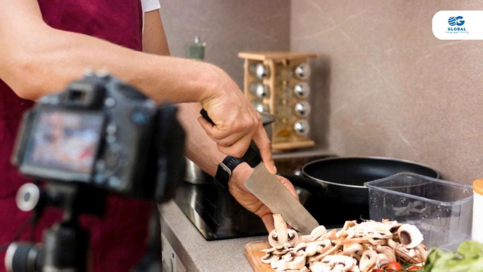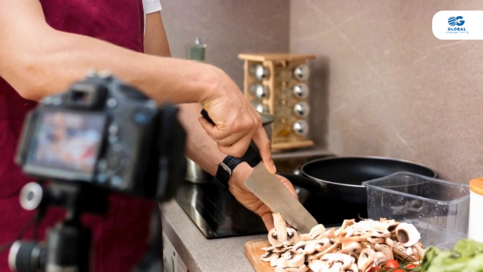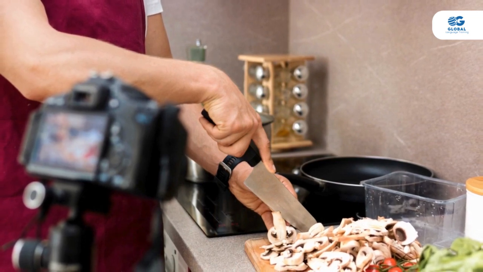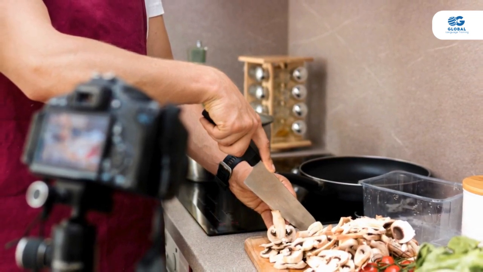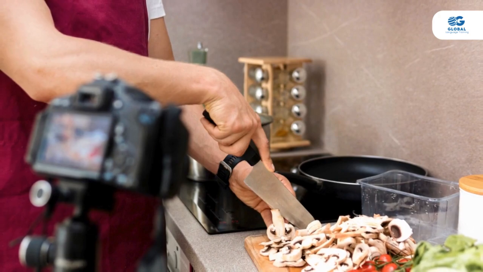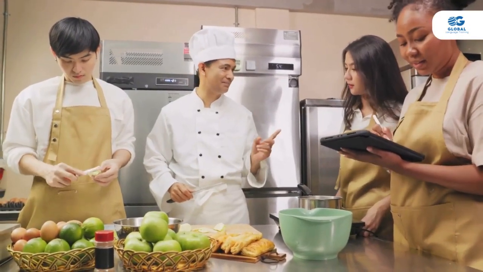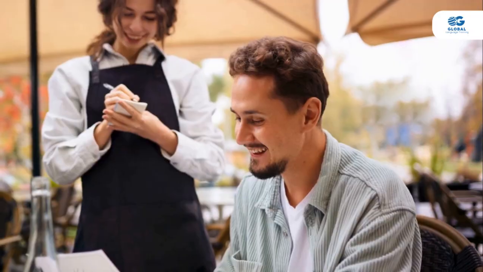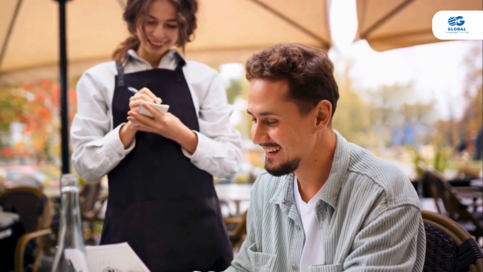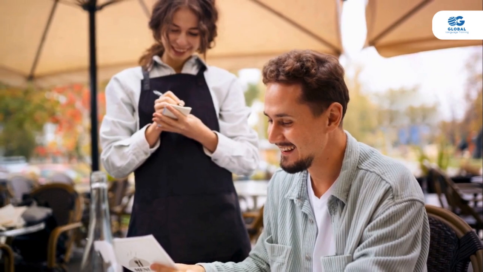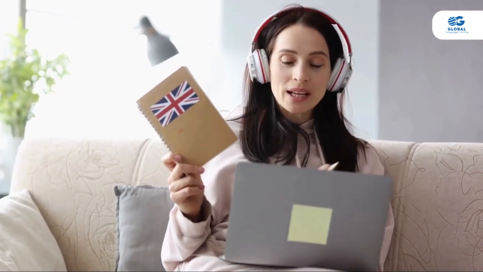Now you might be wondering, what does this look like in a classroom setting? Well, imagine a cooking show, where the chef isn't just reciting recipes but actually cooking. That's TBLT. It's about engaging students in real-world tasks that require them to use their language skills. Maybe they're planning a trip, ordering at a restaurant, or discussing a current event. These tasks not only help students practice their language skills, but also equip them with the ability to use language in practical, everyday situations. Sounds promising, right?